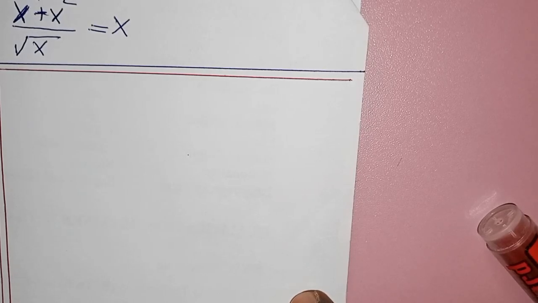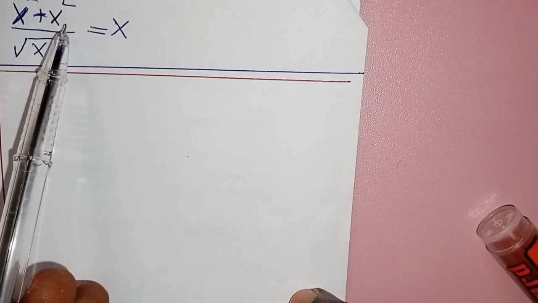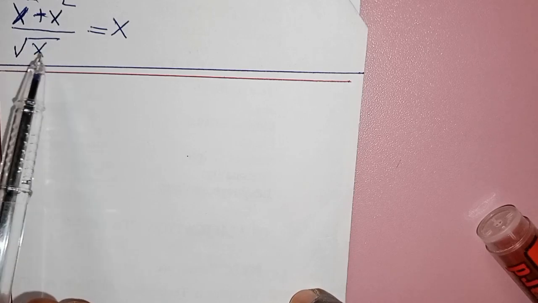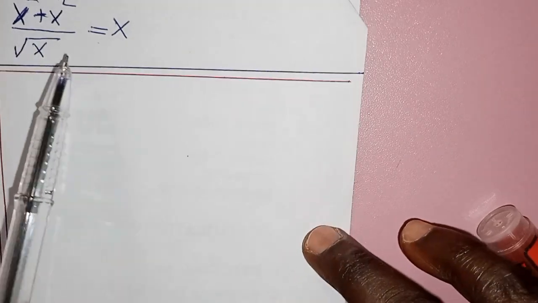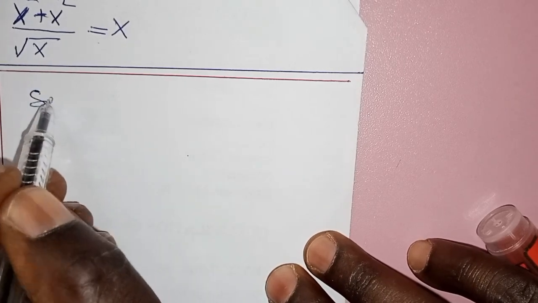In today's class, we are going to consider this radical equation. We have an equation that says x squared plus another x squared divided by square root of x is equal to x. So follow me, let's solve the equation together. Solution.